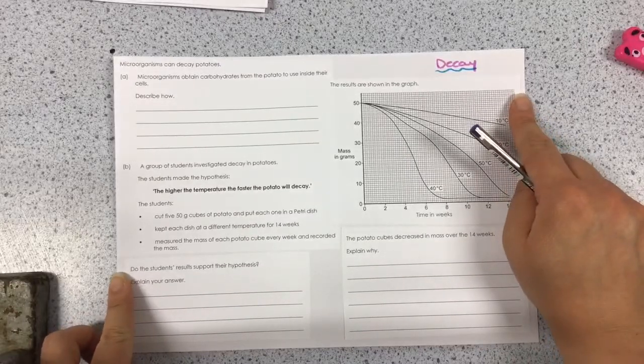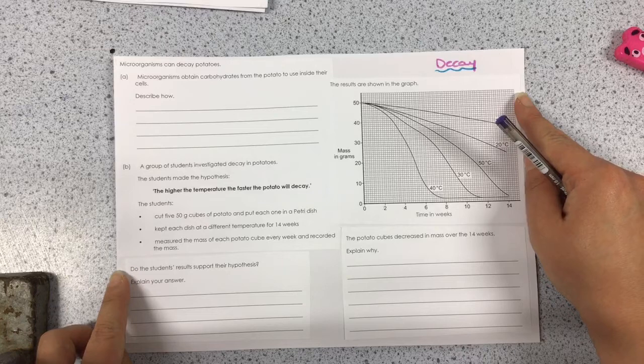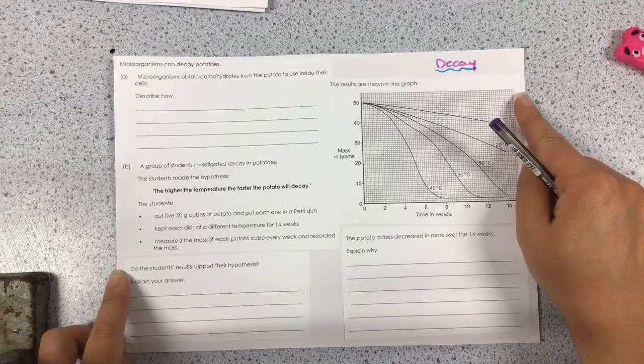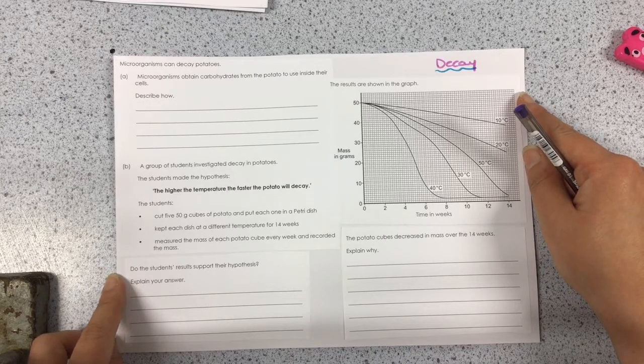So, a little bit on decay. Decay did come up last time. The decay required practical is very similar to the enzymes required practical. Just need to be aware that we can't effectively demonstrate decay in a lesson because it happens over such a long period of time. So there's a question there if you want to complete it about the decay of potatoes. Leave it there for a second.